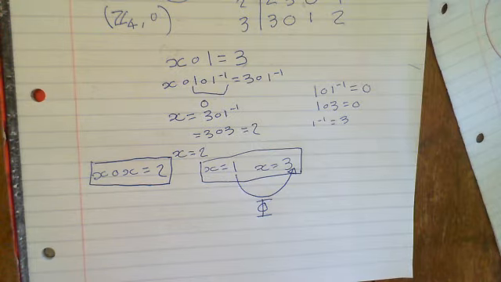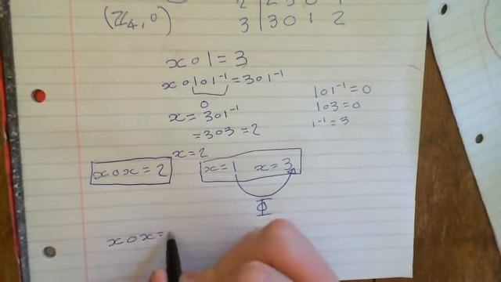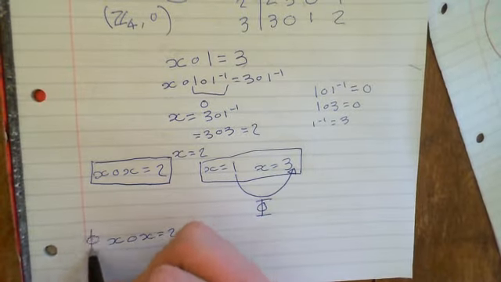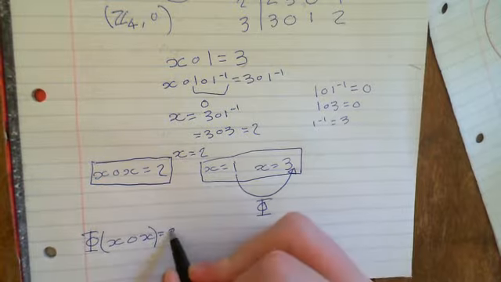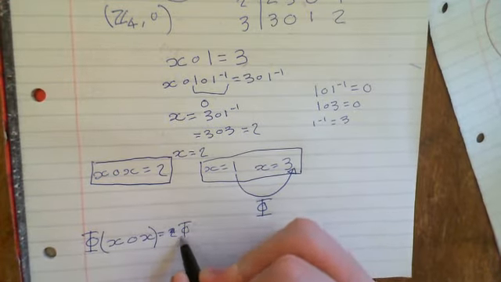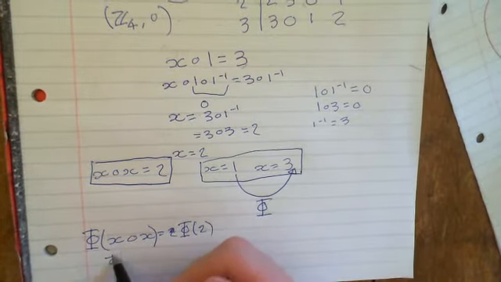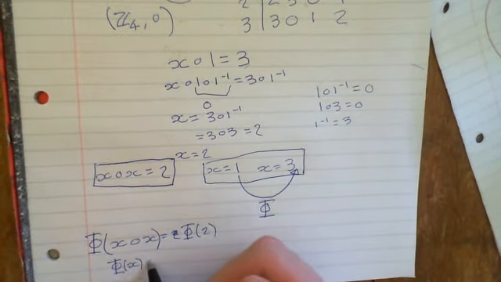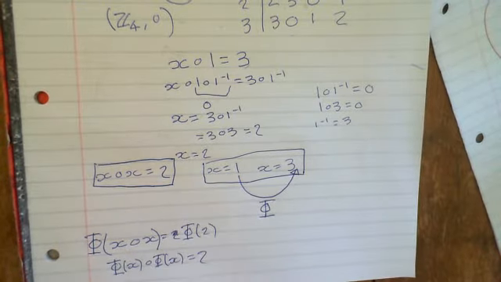So what we're going to look at is, if we take this equation, x composed with x is equal to 2, and we take this transformation on both sides, so it'll be phi of 2, then what we need to happen is we need phi of x composed with phi of x to equal 2, don't we?